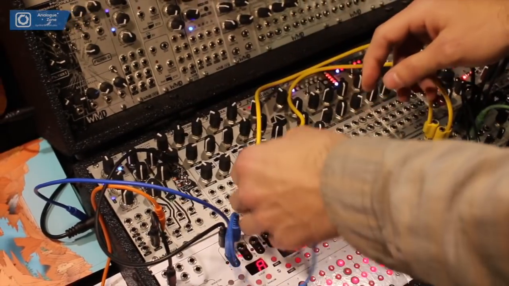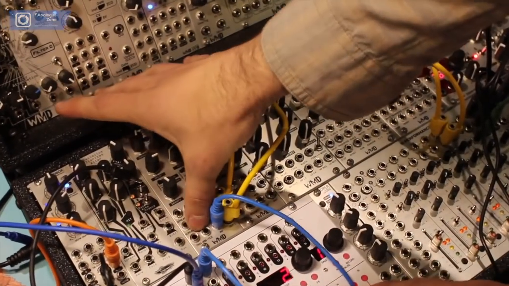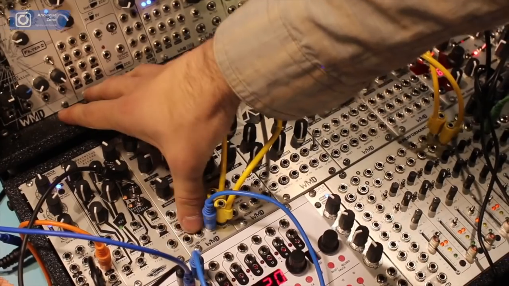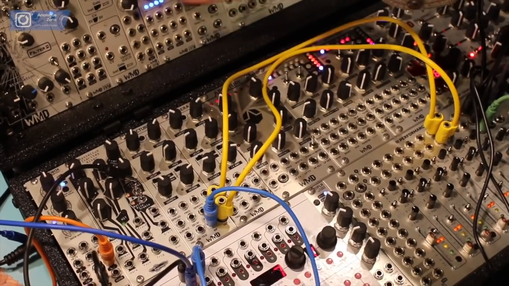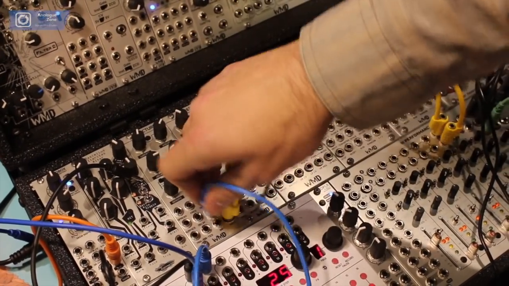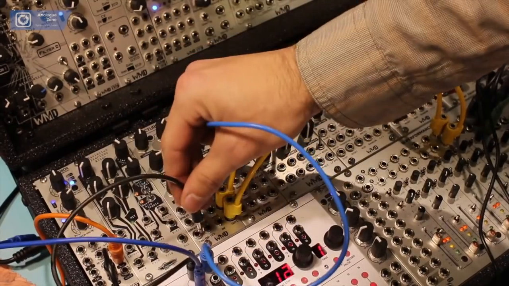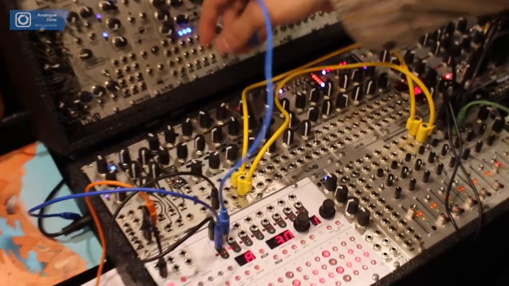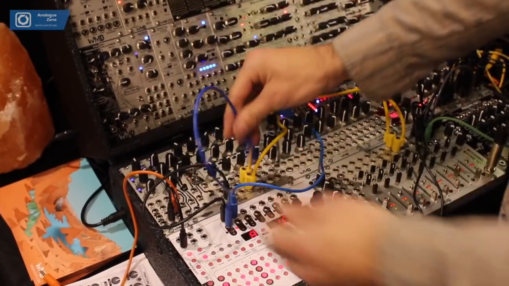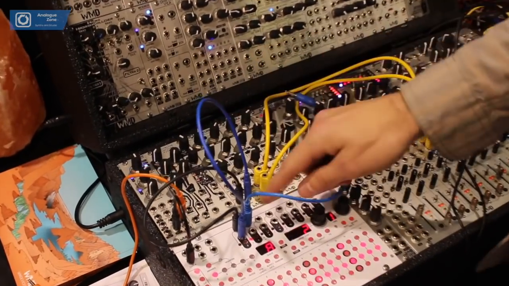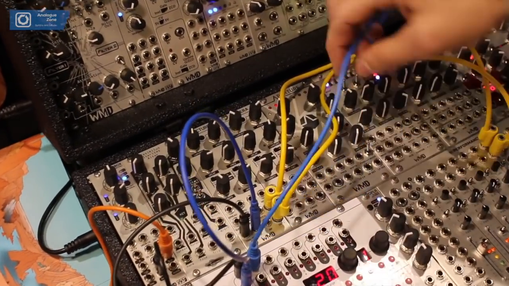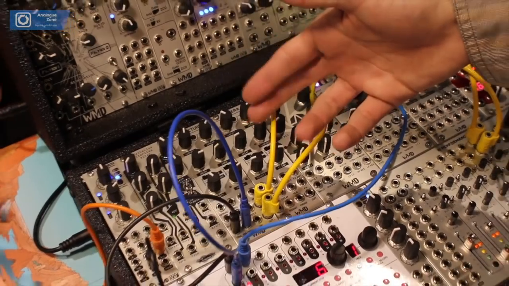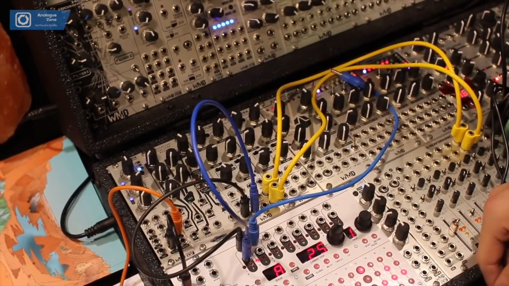If you look at the trig and tick inputs, in between them it's marked ACC, and that stands for accent. So you can still get your proper accented hits, which really gives you a lot of variation if you just sequence trig and tick. Anytime they hit at the same time, you'll get an accented hit.